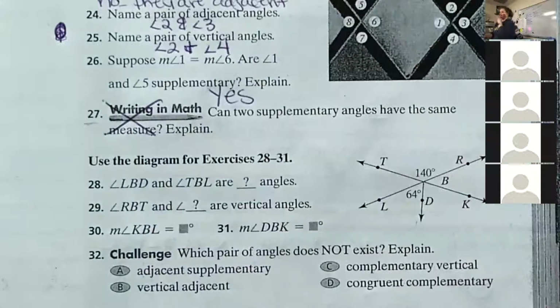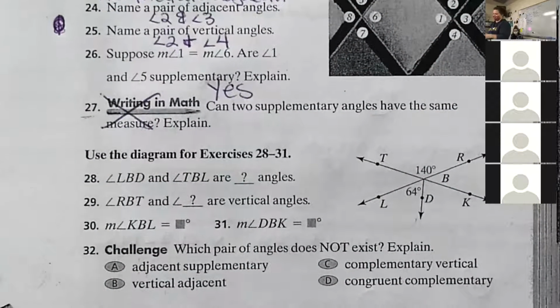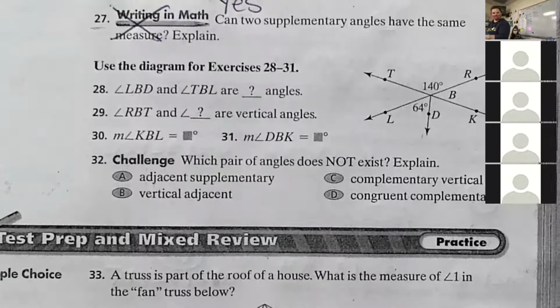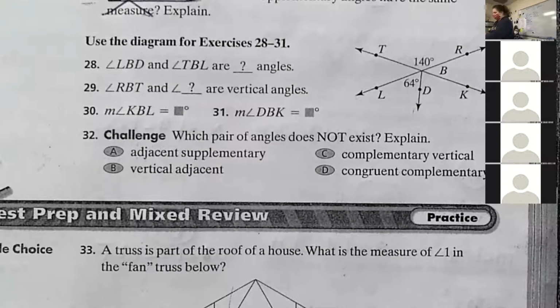So yes. Now, I'm not going to make you explain that out loud because we just talked about it. We literally just talked about it. That'd be a lot to write. And we're skipping 27. I was thinking 28. No, 28. This is going to be so fun.